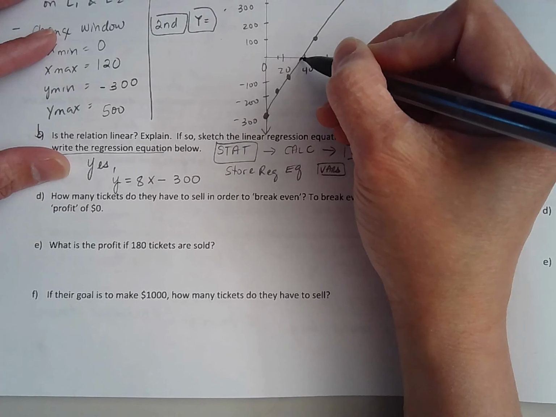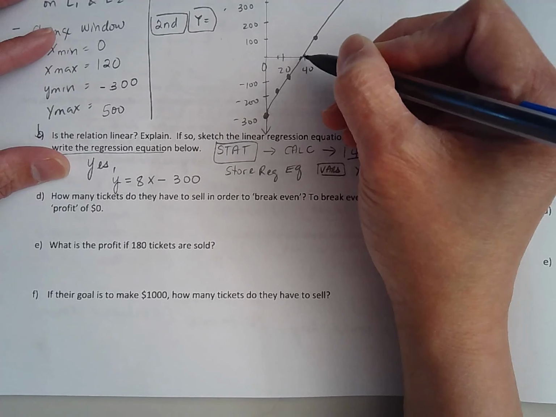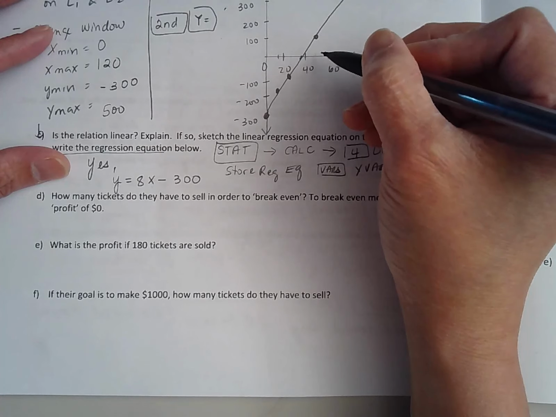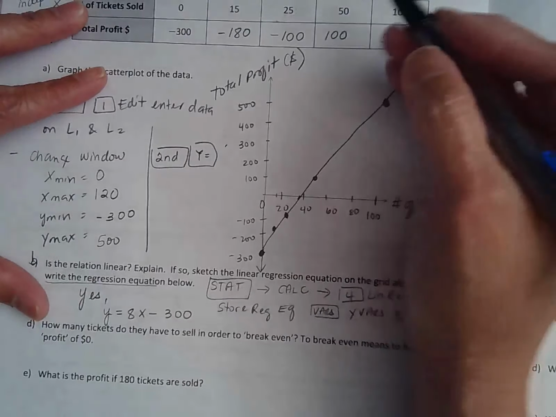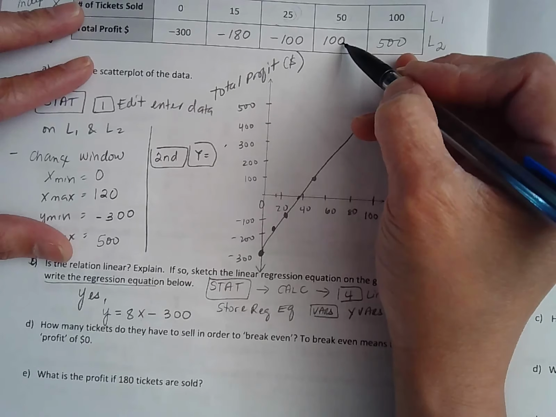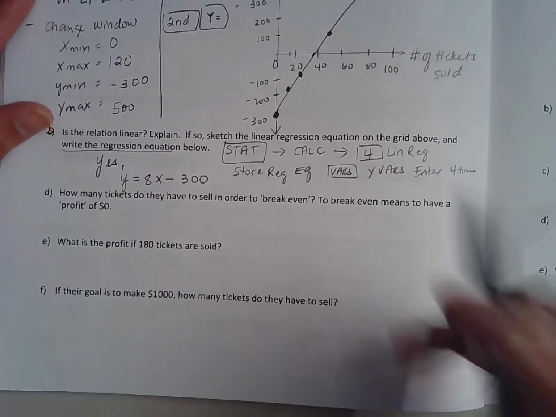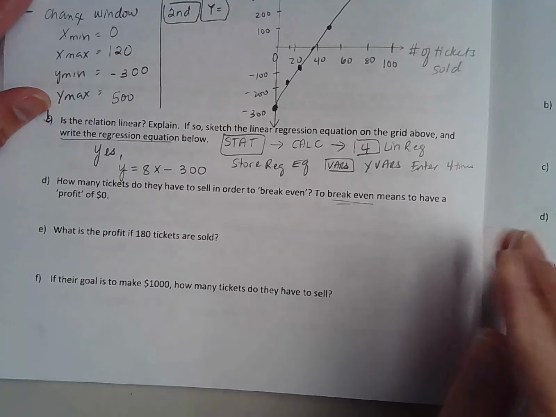So it's going to be close to about 40 tickets, right? Is it 50? Oh no, 50, that's already 100. So they made a profit of 100. They want to break even, so that means 0 profit.